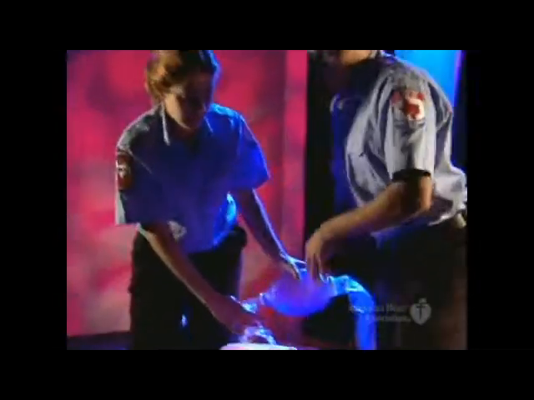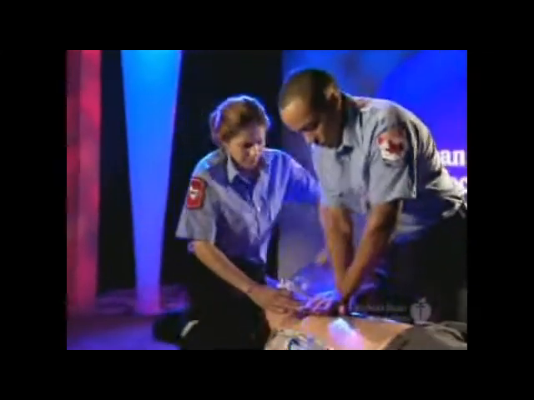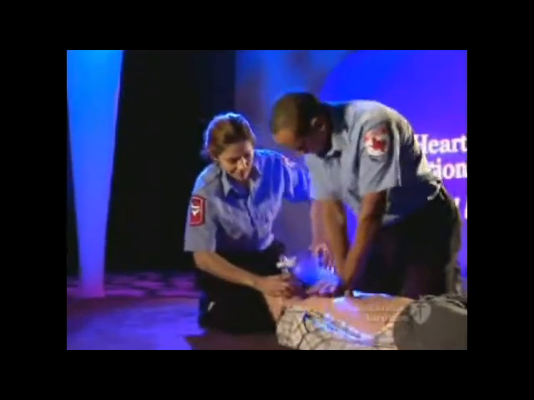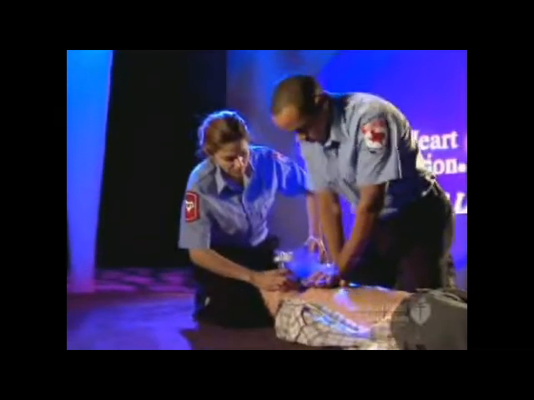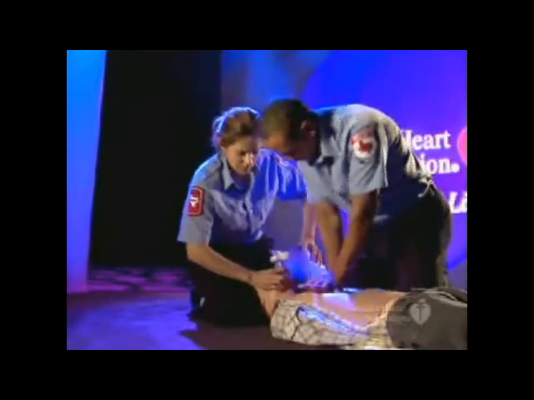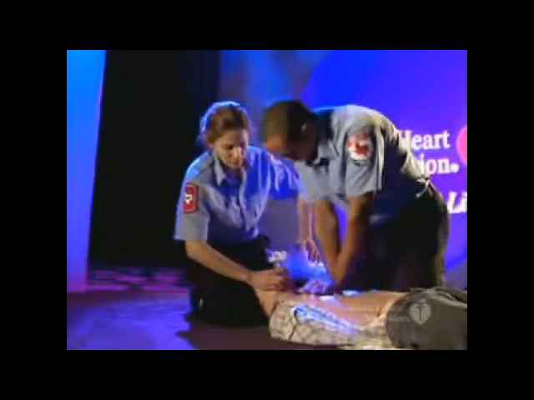If you're performing 2 Rescuer CPR, you can use the EC clamp technique to hold a mask in place. This technique requires instruction and practice. Here's your chance to do it. As before, practice along with the video. Are you ready? Here we go.